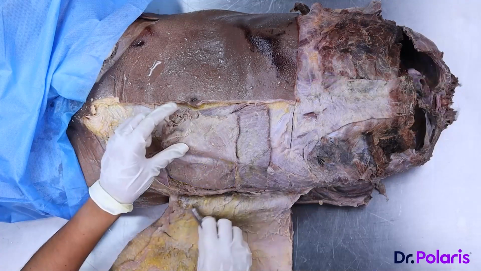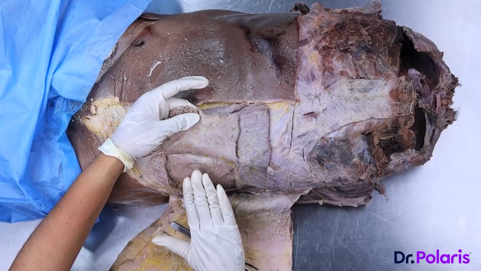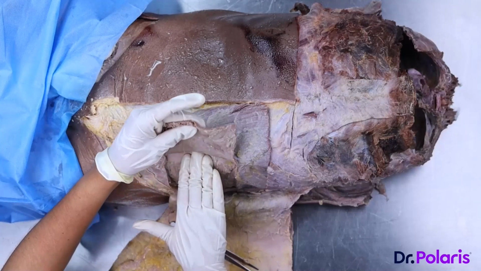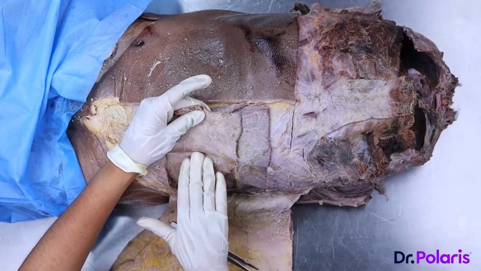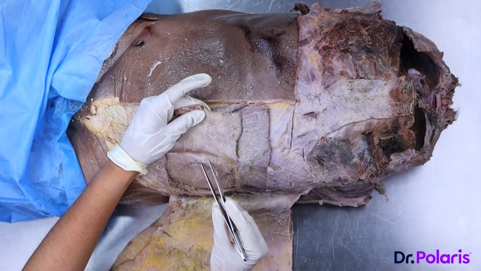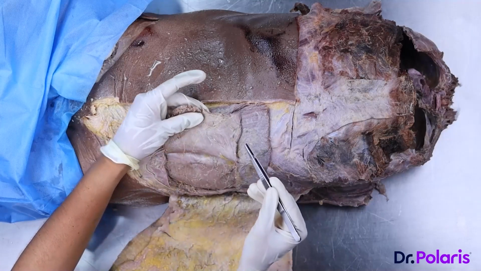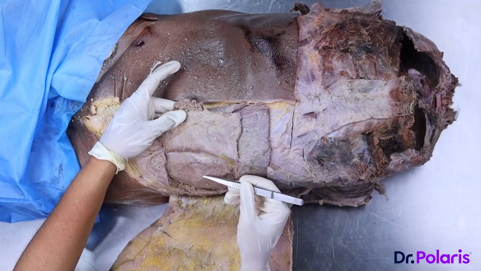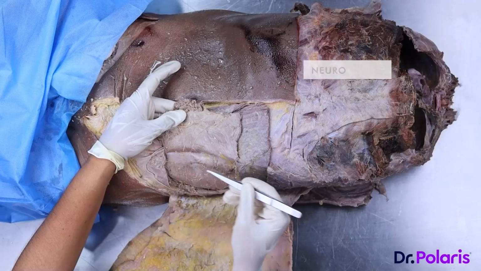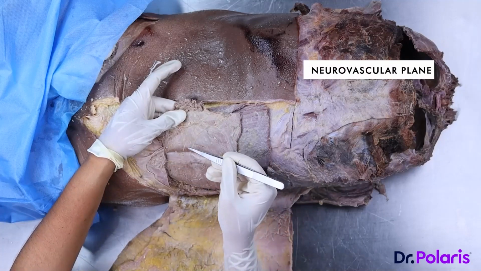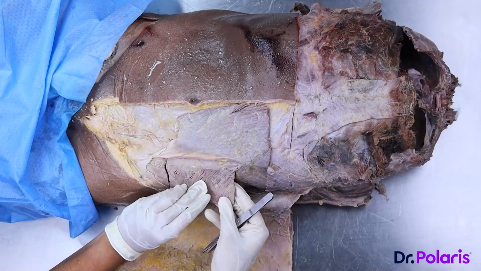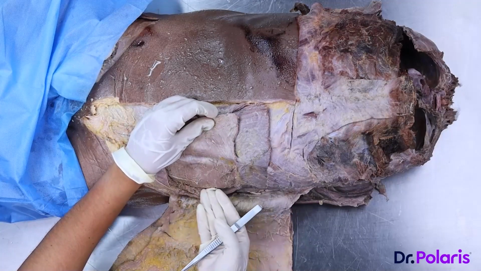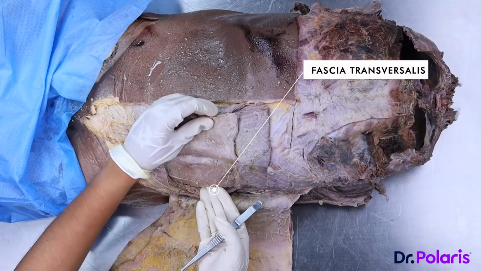Now an important point for you to remember: between the internal oblique and the transverse abdominis, the plane or space that is present will contain the neurovascular bundle. That is all the nerves and the arteries which are going to supply the anterior abdominal wall. You can see here, it runs between the internal oblique and the transverse abdominis. So this area is considered as the neurovascular plane of the anterior abdominal wall. Now, after reflecting the transverse abdominis, we come across a fascia called fascia transversalis.